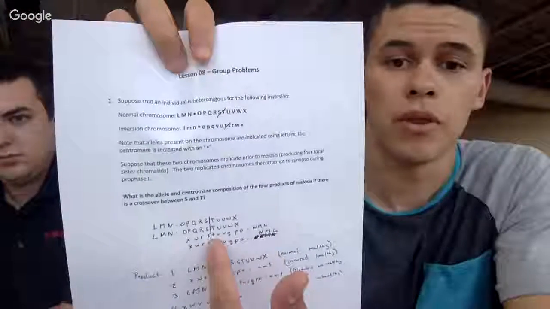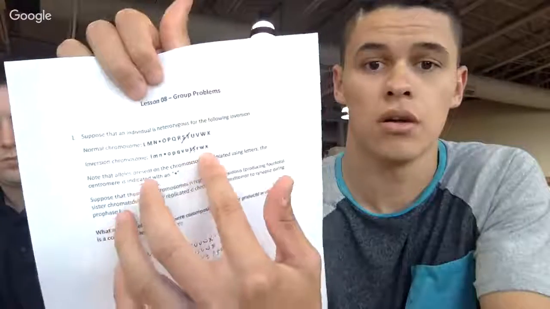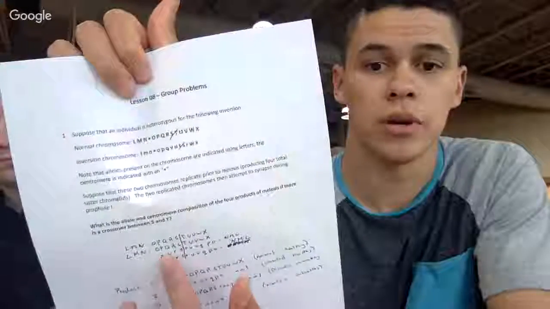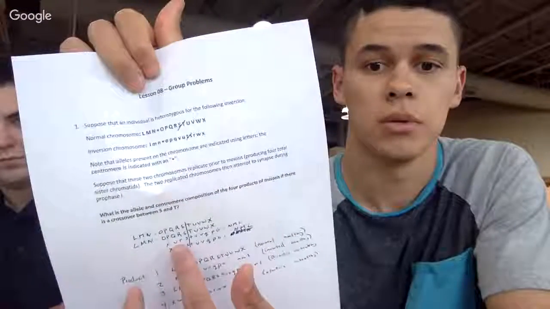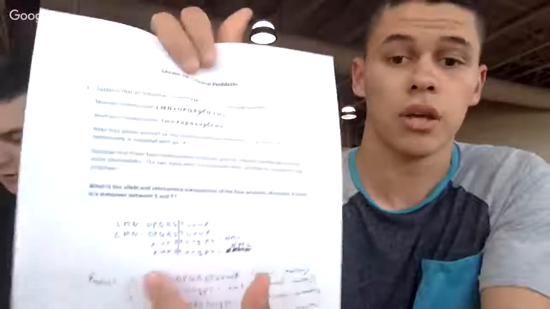So your ST is going to go right there, and then you start off from your S and go backwards from your inversion. So you're going to go S, R, W, X. That's the first part. X, W, R, S. And then you complete it with your leftovers. So you've got U, V, P, Q, O. I hate reading this backwards.